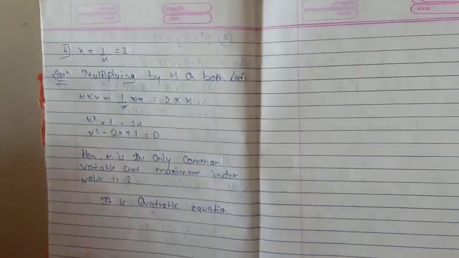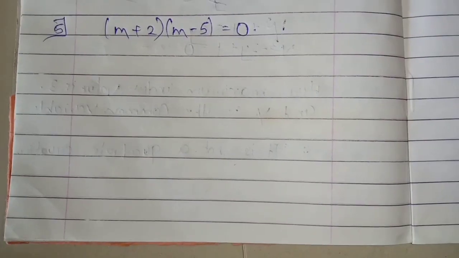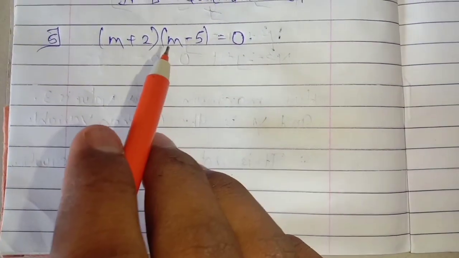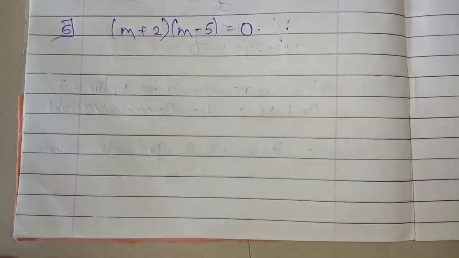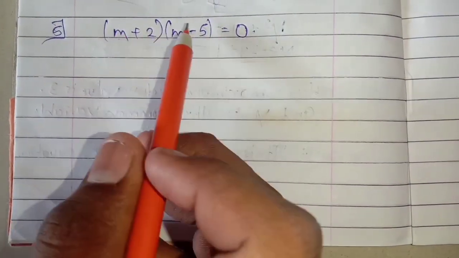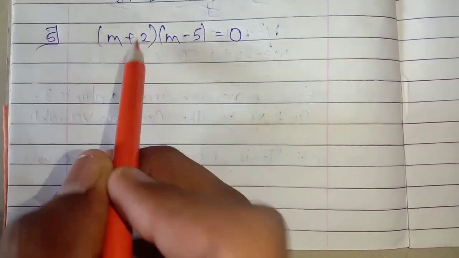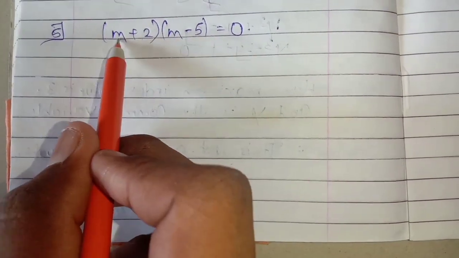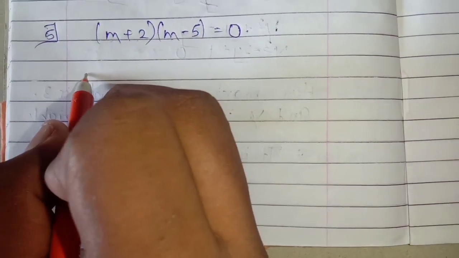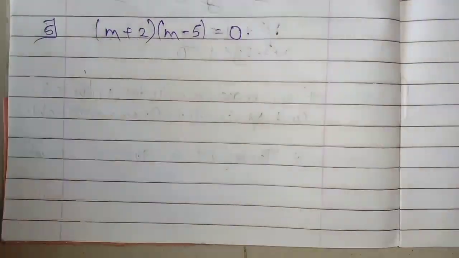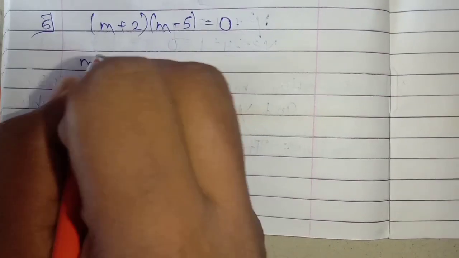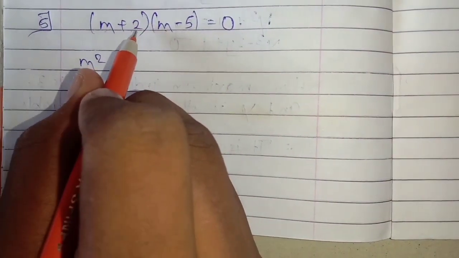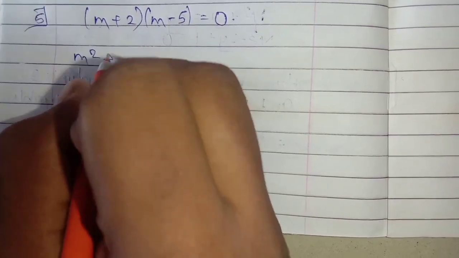Now we'll solve question number 5, that is (m plus 2)(m minus 5) is equal to 0. So we have to solve this bracket. The first term will be multiplied by this whole term, and this 2 we will multiply by this term. So m into m will become m square, and 2 into m will become plus 2m.